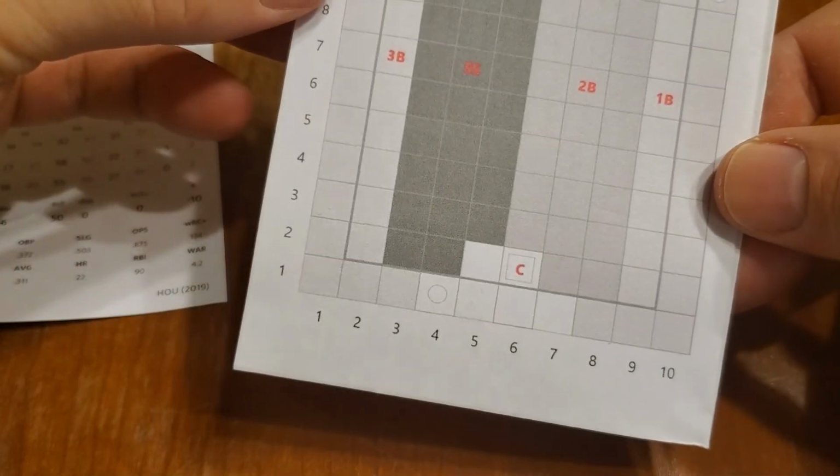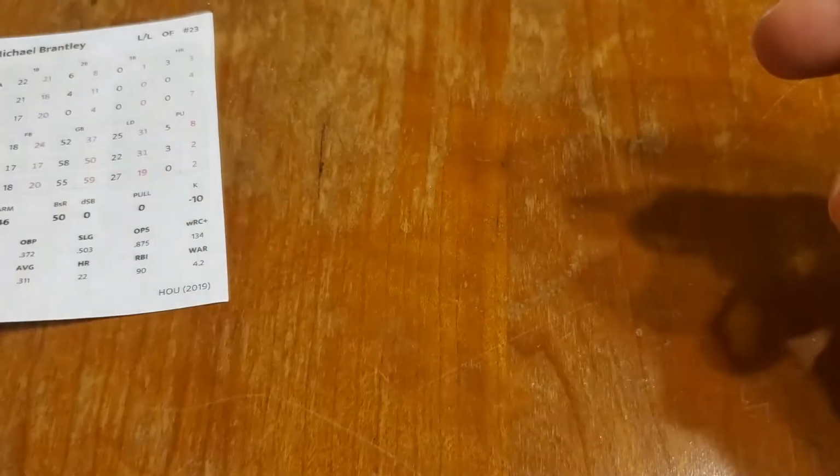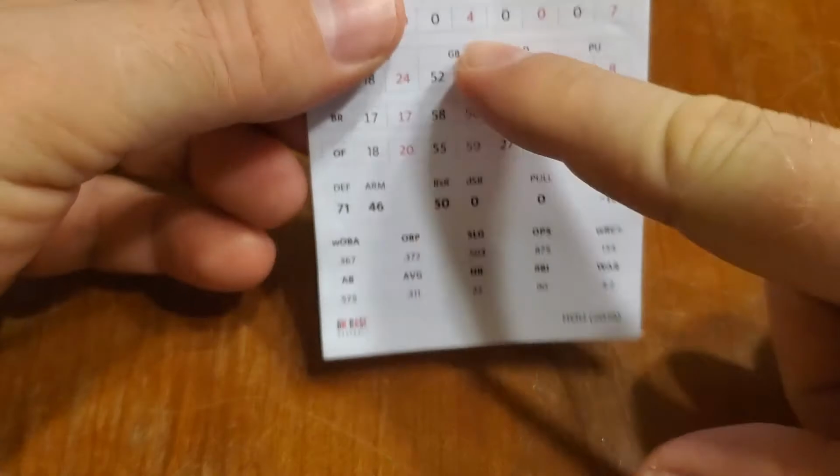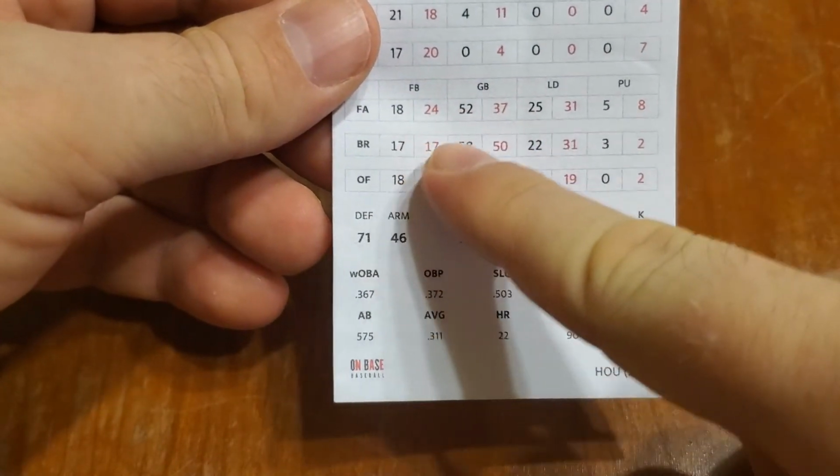So they're clearly labeled, and you would just use the corresponding matrix based on the roll here, based on roll number 6.